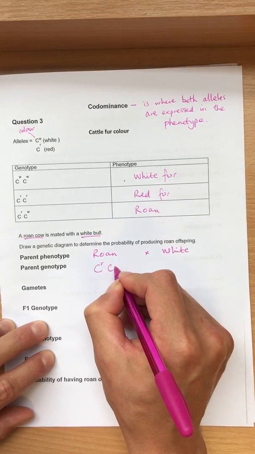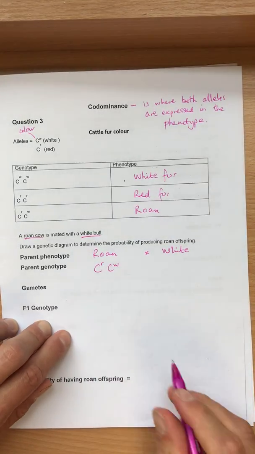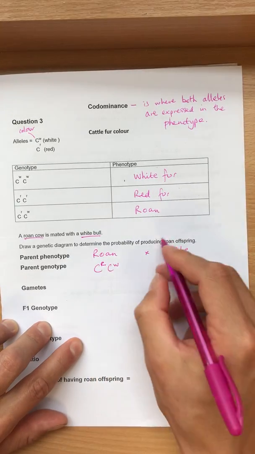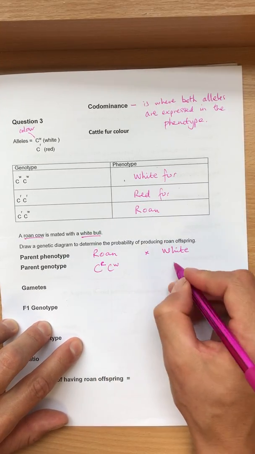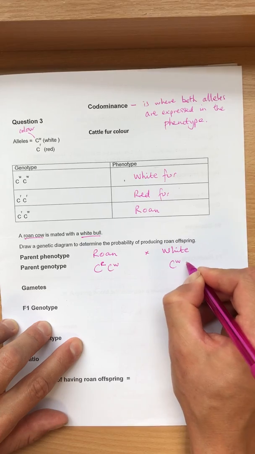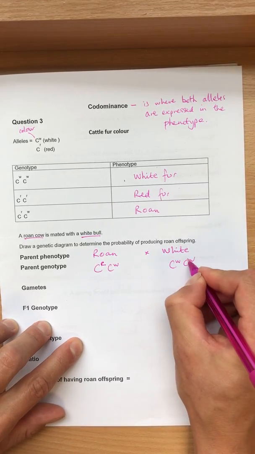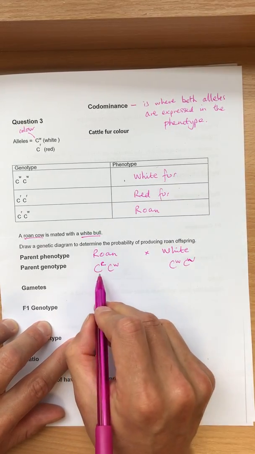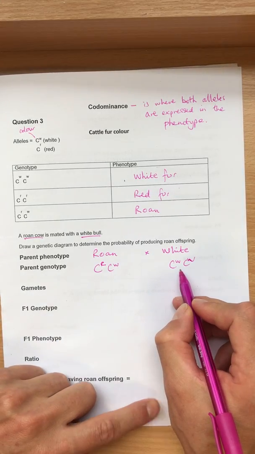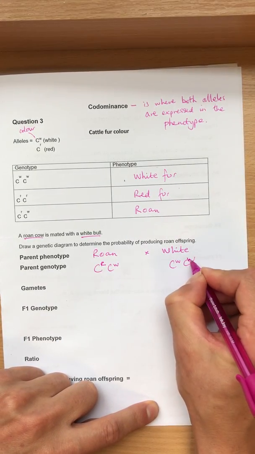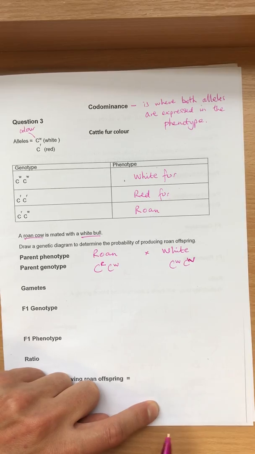The parental genotype, if we go back to this, so the rowan cow will be CR, CW, and the white bull would be CW, CW. So rowan is heterozygous, the white bull is homozygous for that white allele.